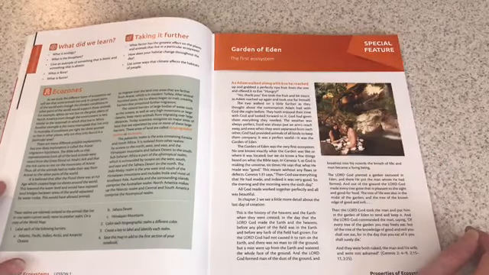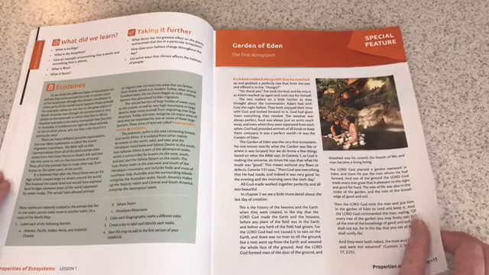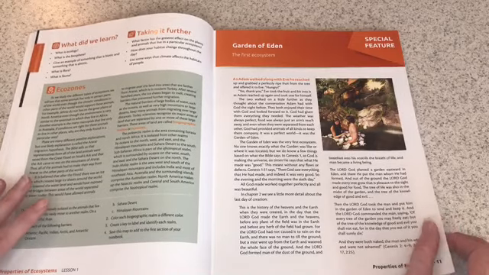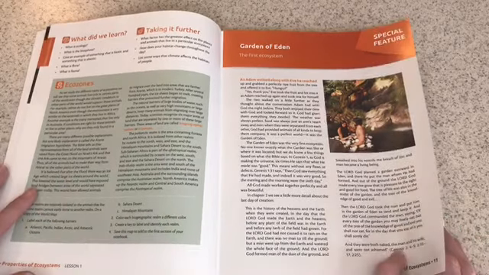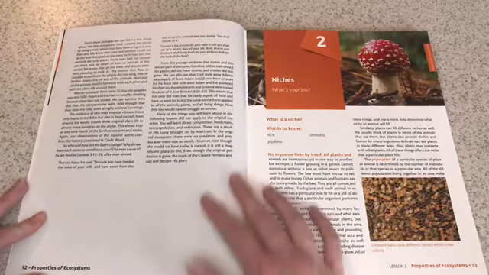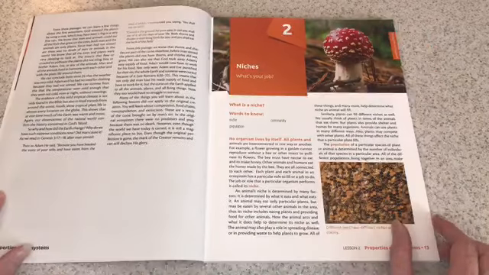I really do enjoy the special features. They're not difficult to read and they're very informative, and I really do believe they enrich whatever it is that you're learning. So this is the beginning of the special feature, and this is the end of the special feature. You can see right here that it is very short. And then right after that, we get into lesson 2.